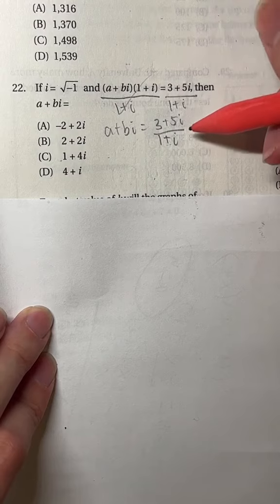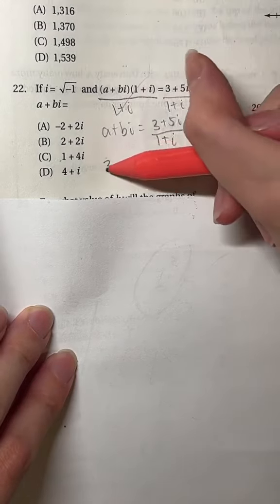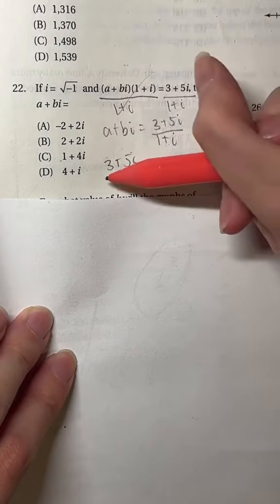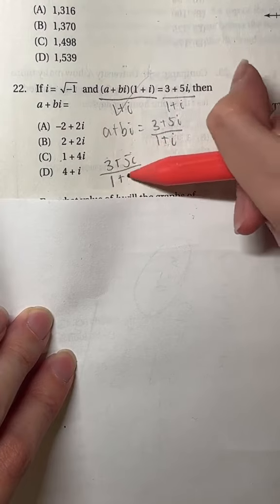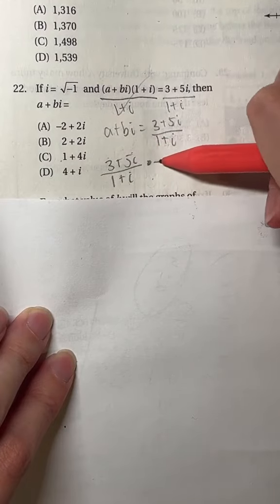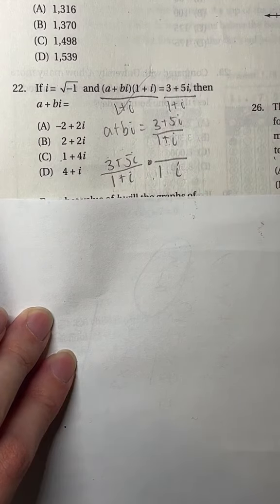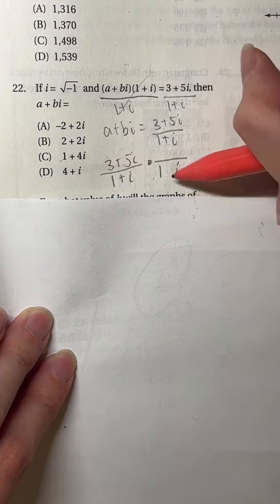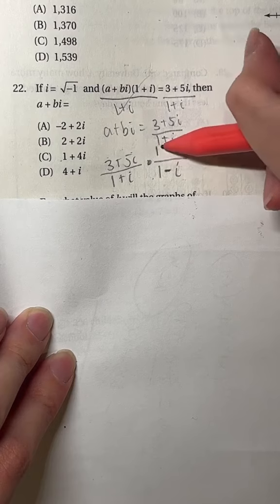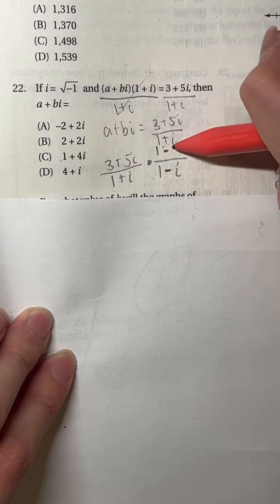To divide this, we would have to multiply the top and bottom by the conjugate of the denominator. And the conjugate is just basically the same terms. So in this case it's 1 and i, but we change the operation. So instead of addition, it would be subtraction. So we multiply the top and bottom by that.